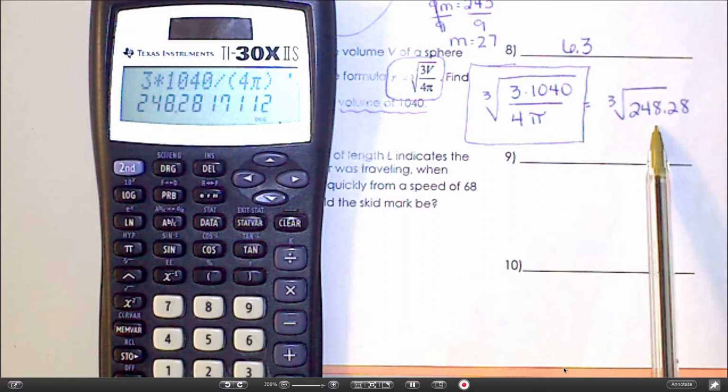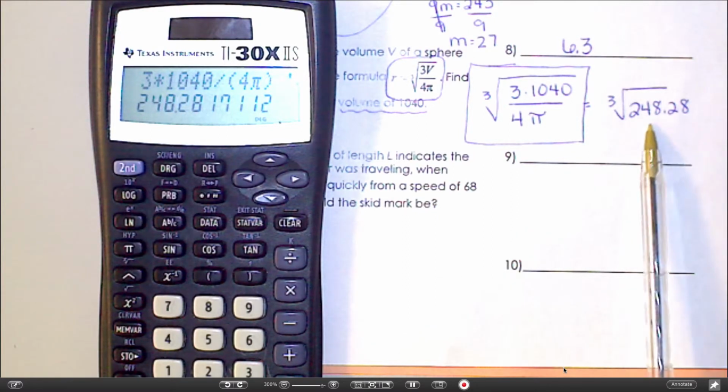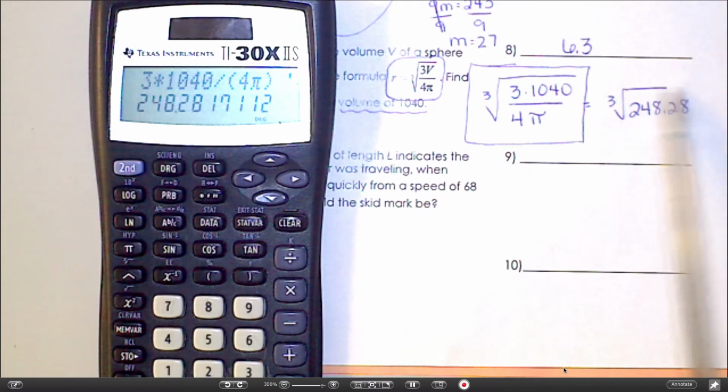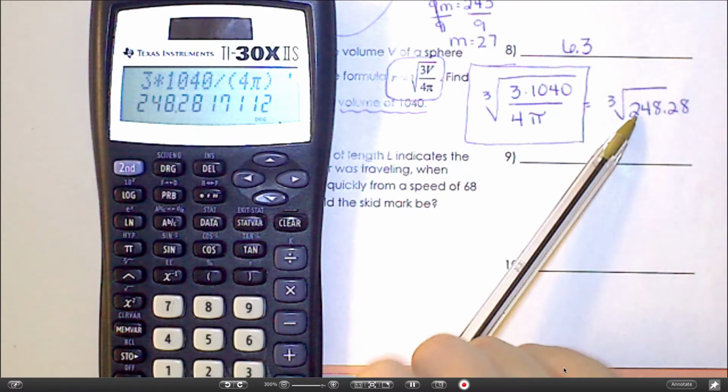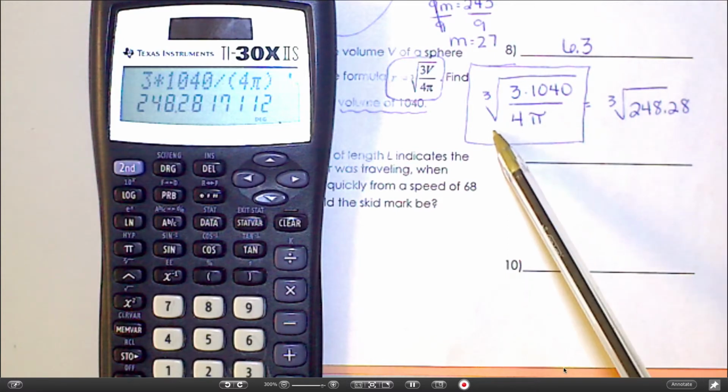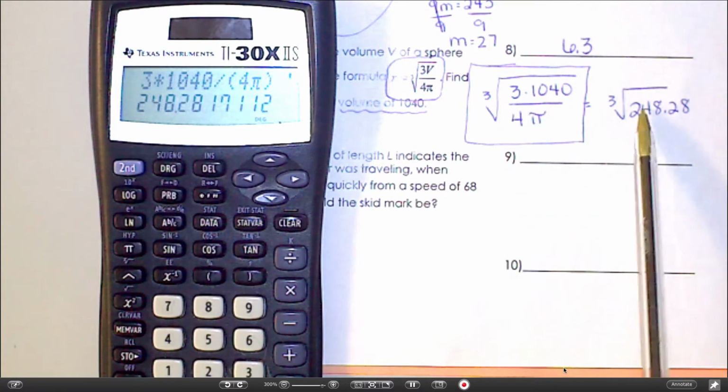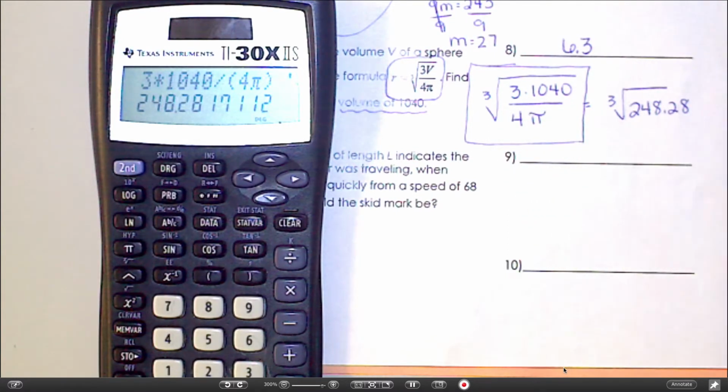I would not round this early in the problem. If this came out to be your final answer, I might round it. But if you round off too early, your final answer is going to be way off. So I would try to keep as many decimals as you possibly can.